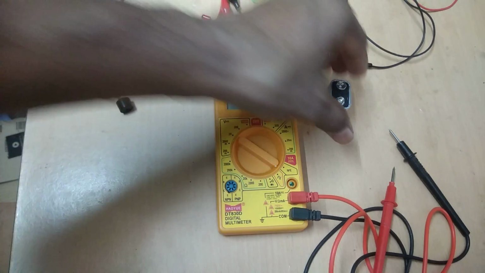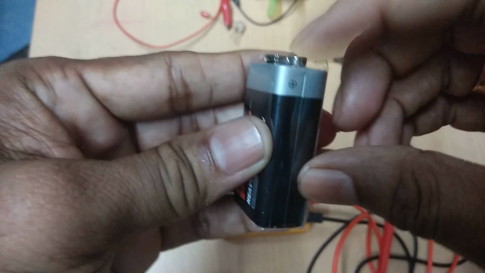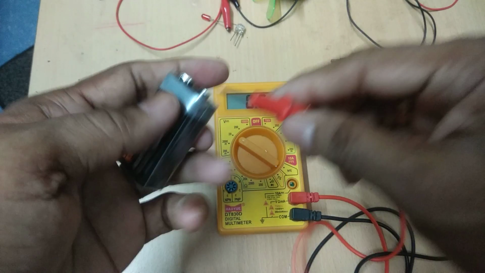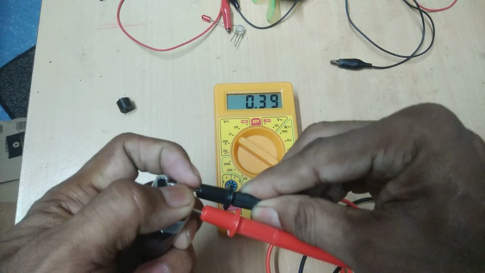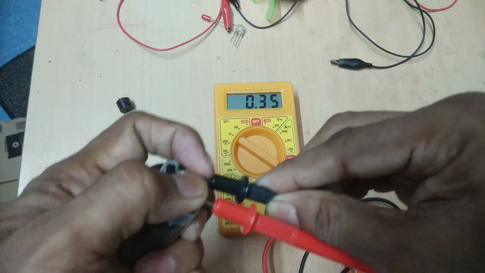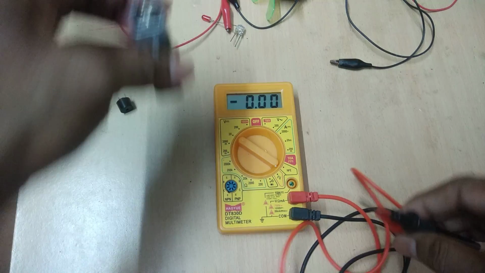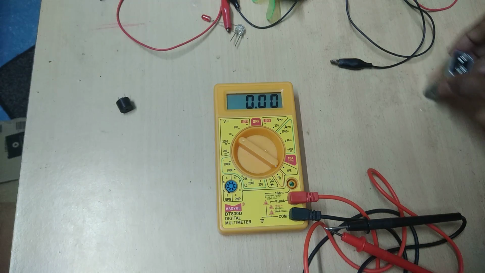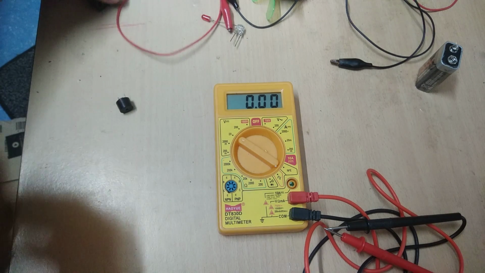Now, if we check this battery, right? Here you see, this is the positive part, this is the negative part. Let us see what happens. You see, it is showing 0.38 volt. That means this is discharged. You cannot use this battery, right? This cannot be used. Now let us check another cell.